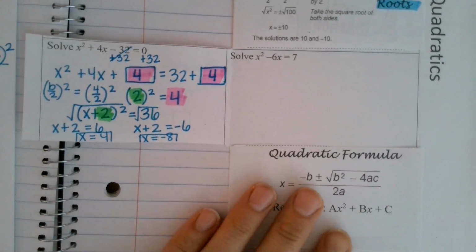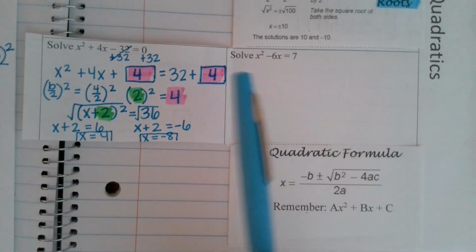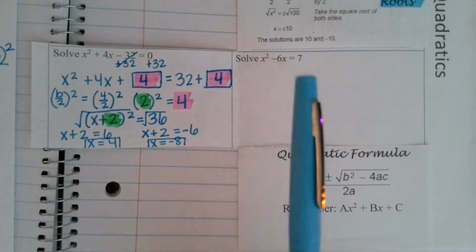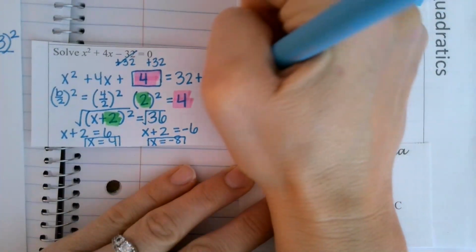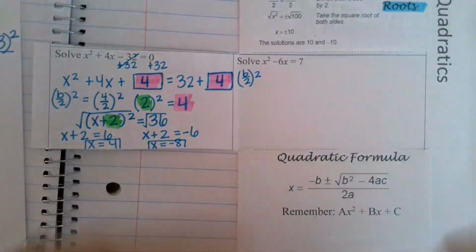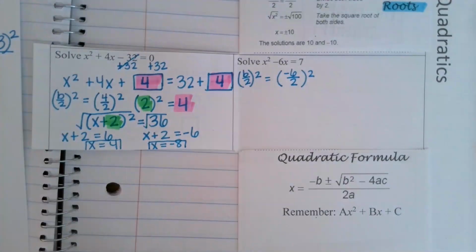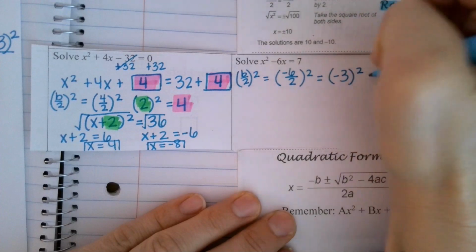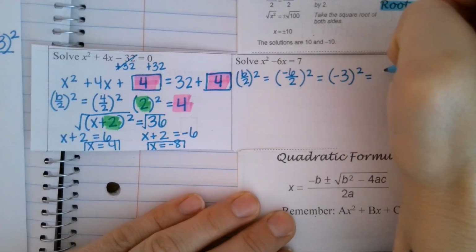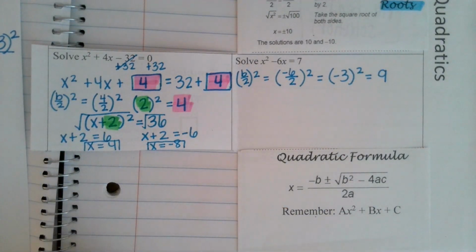x squared minus 6x equals 7. So step 1, write the equation in the form x squared plus bx equals c. Do we have to move anything around? Nope, this one's already in that form, so now we can go to step 2, find b divided by 2 squared. All right, what is our b value? Negative 6 divided by 2 squared. And what is negative 6 divided by 2? And what is negative 3 squared? Just 9, yeah. So it'll always be positive, because remember, a negative squared is positive, a positive squared is positive.